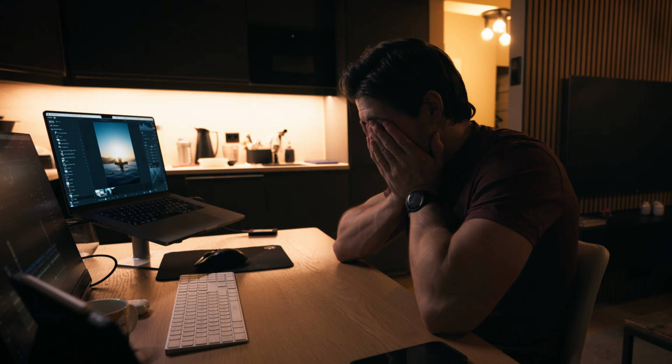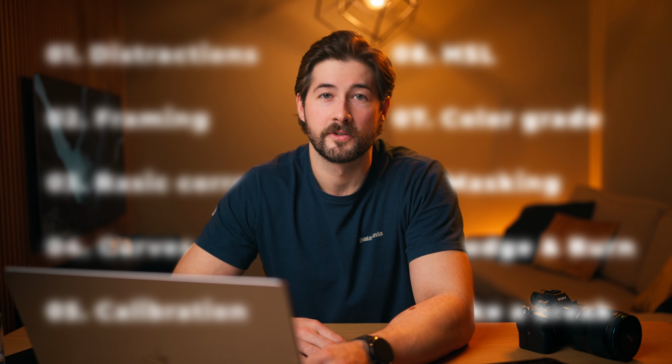You can spend hours editing your photos and they still end up looking kind of flat. I've been using Lightroom for about 8 years and I've figured out why. In the next few minutes, I'm going to show you 10 tools and techniques that I use that actually make a difference in your images.